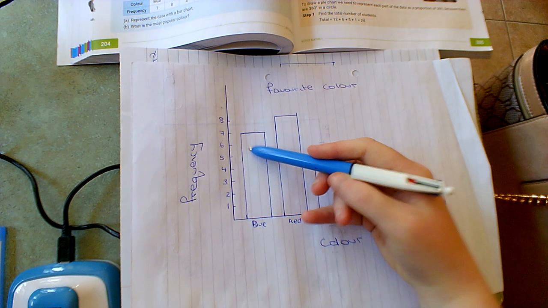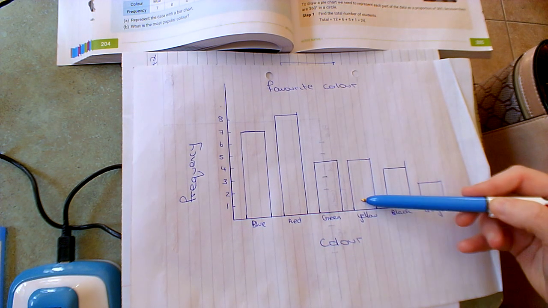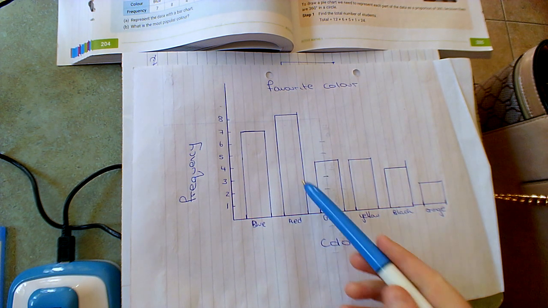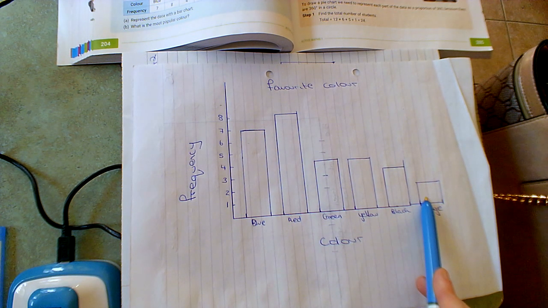Blue, then we went up as far as 7, red is 8, green is 4, yellow is 4, black is 3, and orange is 2. Part B asked me what is the most popular colour, so we can see from this here that red is the most popular colour. Then part C asks me what is the least popular colour. We can see here that orange is my least popular colour.